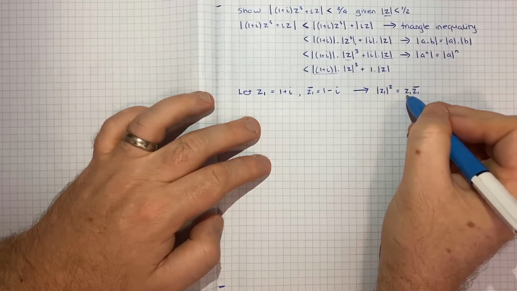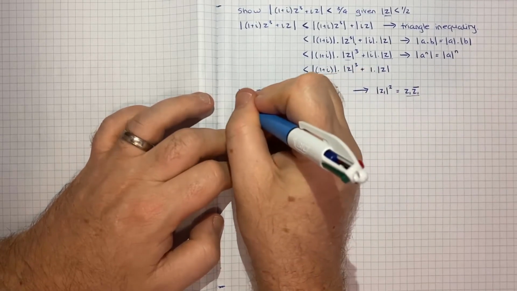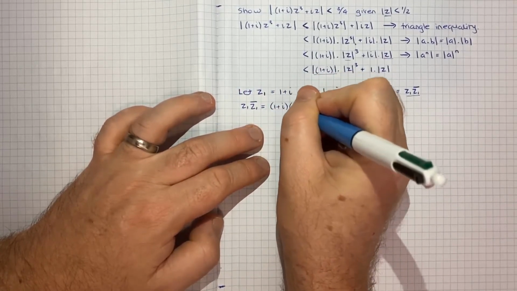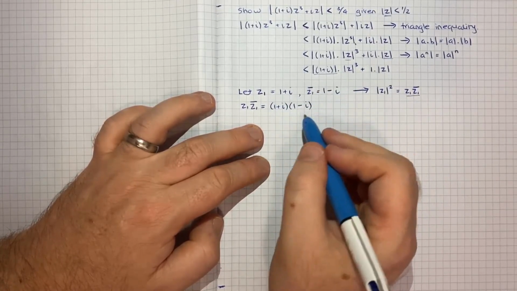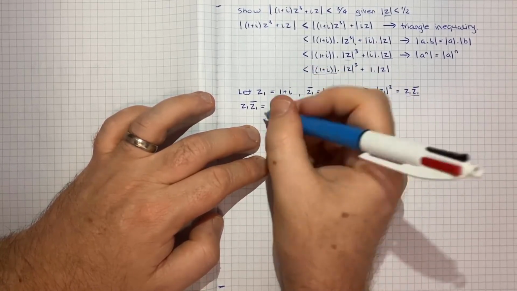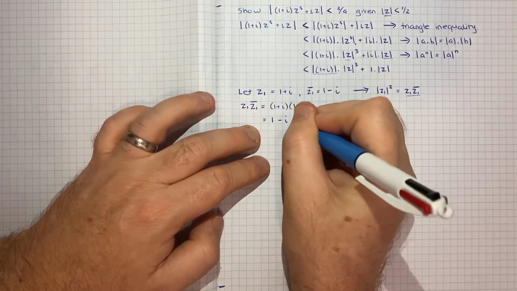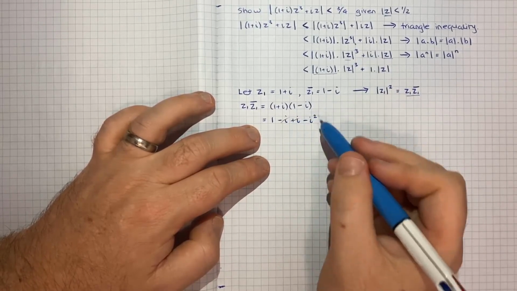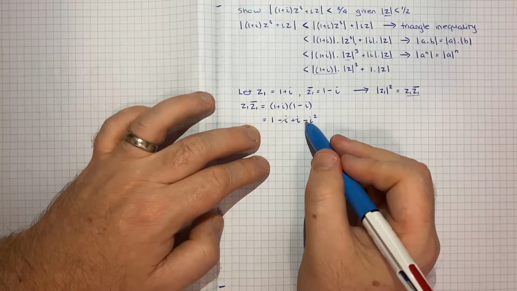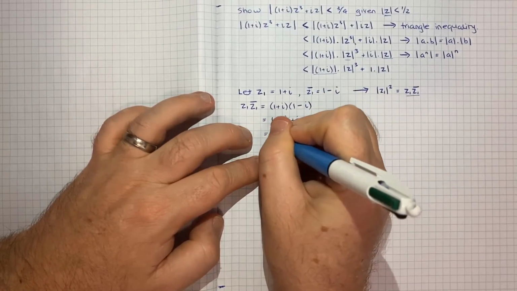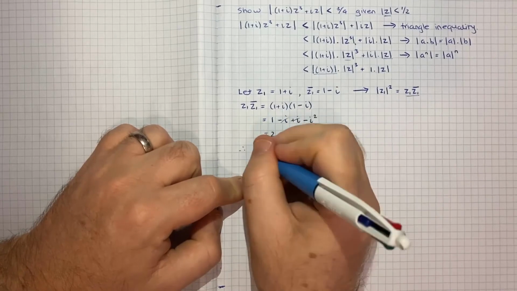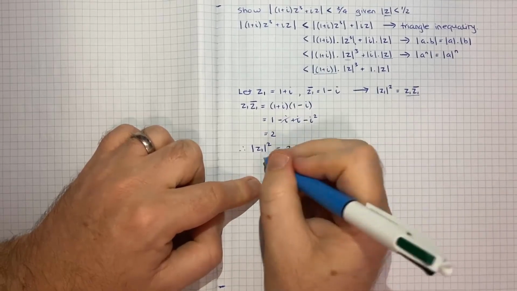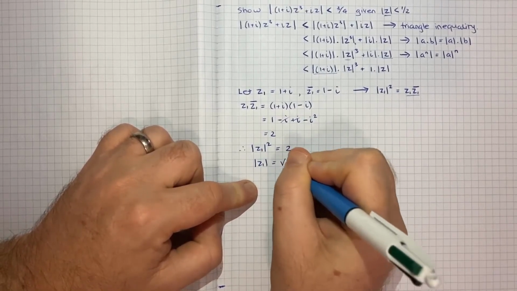So what is z1 times z1 bar? z1 times z1 bar is equal to 1 plus i times 1 minus i, just by the way we defined it. So if we expand that, we'll get 1 minus i plus i minus i squared. These two i's cancel. i squared is negative 1, so it's minus minus 1, so we get 2. Therefore, the modulus of z1 squared equals 2. So the modulus of z1 is equal to the square root of 2.